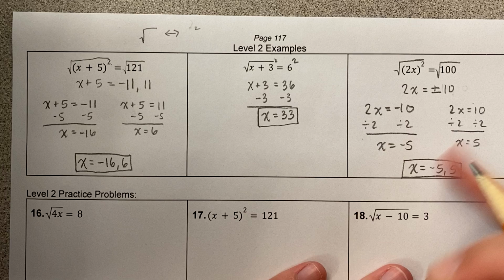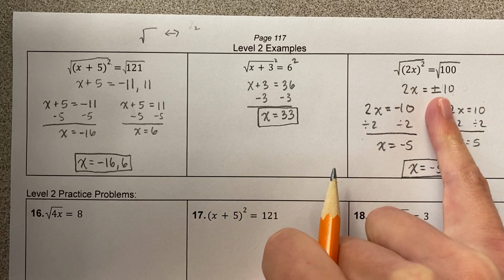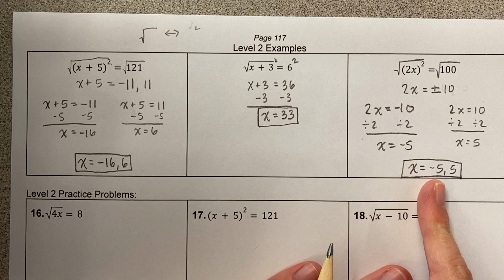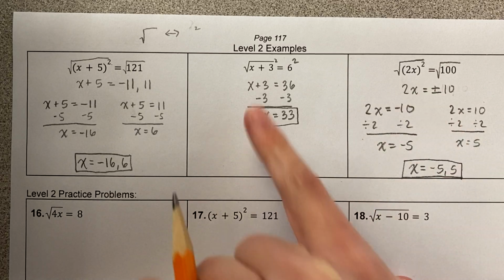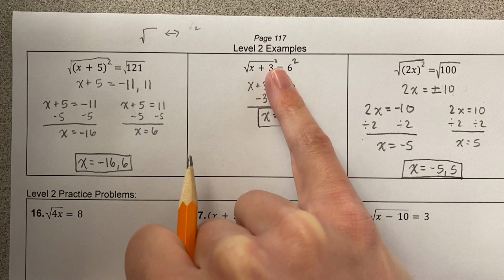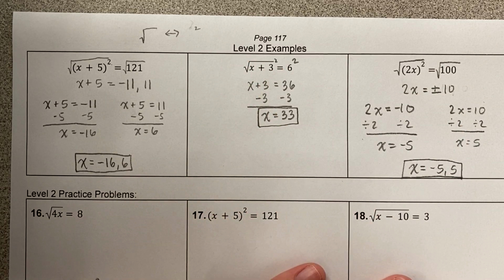Okay, again, notice when I have to square root, I end up with two solutions, right? Because when I square root, I get a positive and a negative. When I have a square root in the problem and I end up squaring, that's where I only end up with one solution.